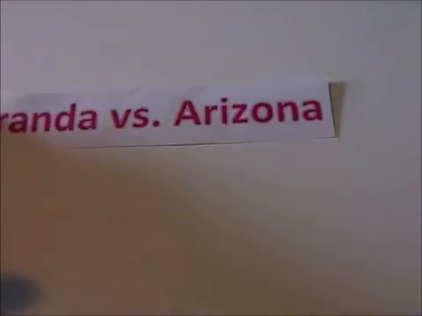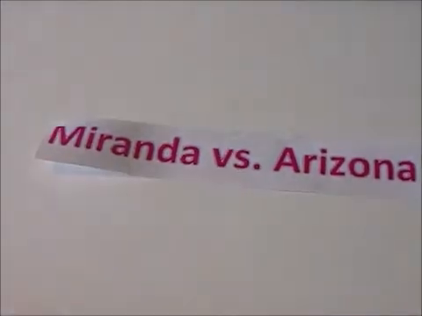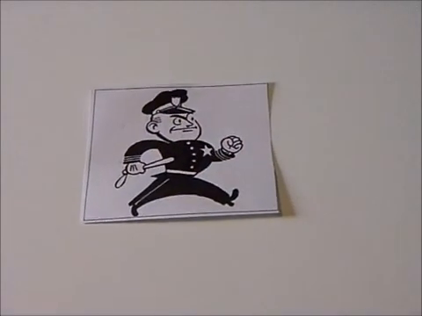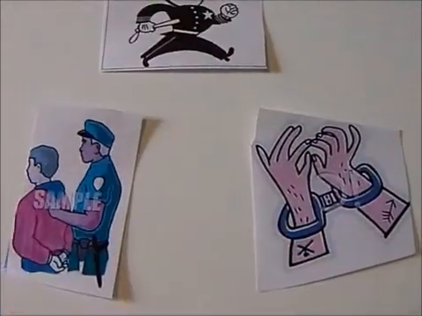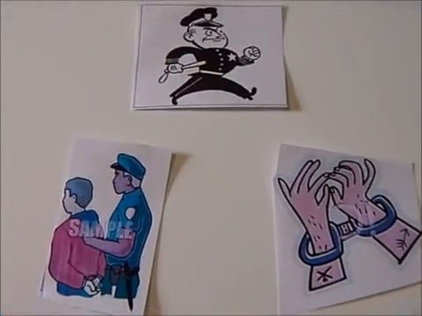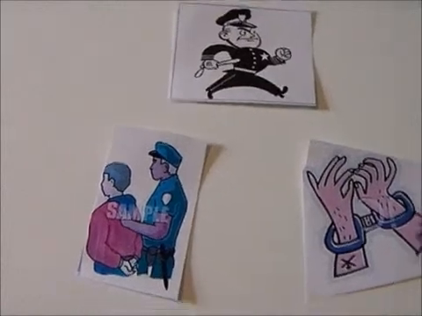The next Supreme Court case is called Miranda v. Arizona, which took place in 1954. This Supreme Court case determined that the police had to tell citizens their rights before they were interrogated. Along with this Supreme Court case, Gideon v. Wainwright also came to be.